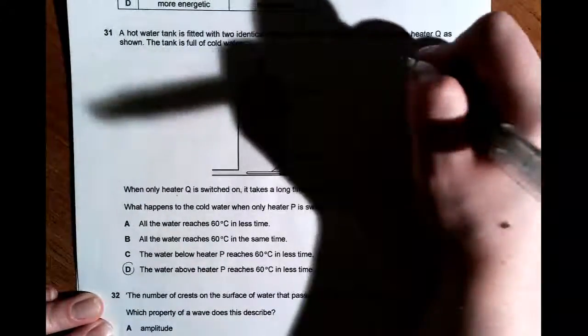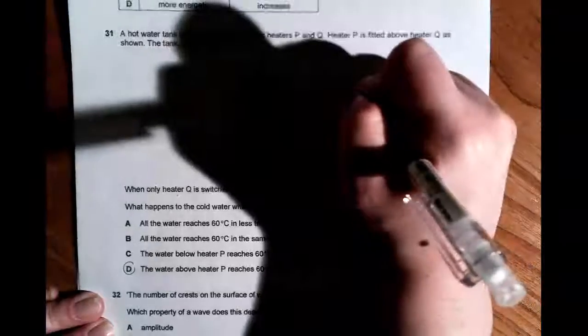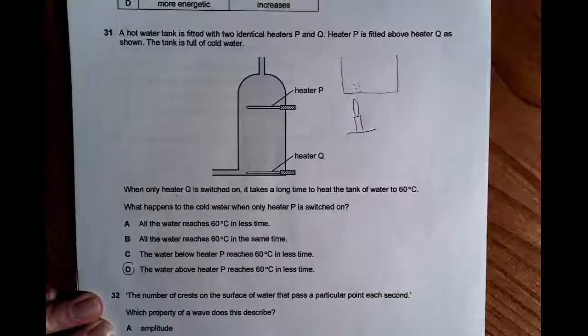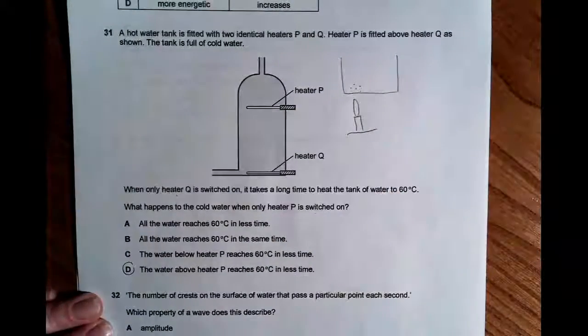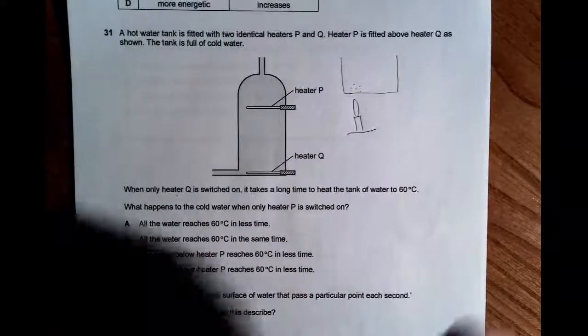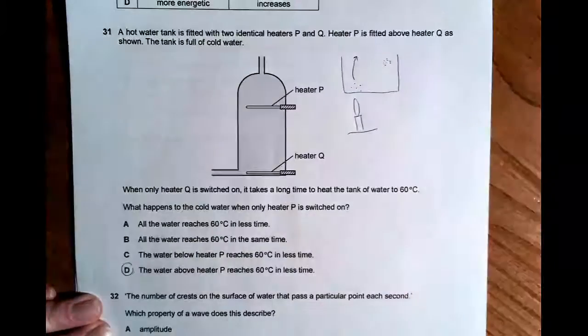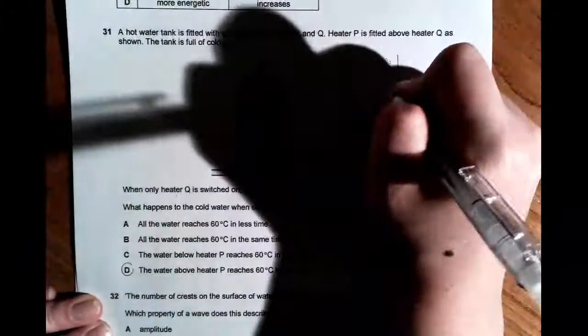Okay, so if we have our heat source at the bottom, if we think about just a Bunsen burner for a minute, and we've got a beaker of liquid, the molecules close to the Bunsen burner start to vibrate more, and they have their density reduced because of that, because they take up more space. So they move up, and the more dense, colder molecules move down into the space.